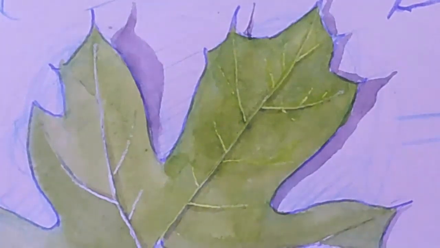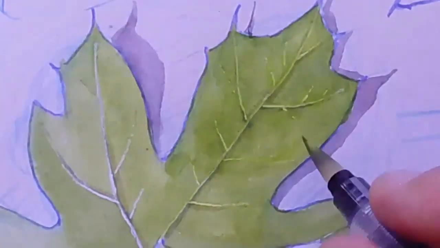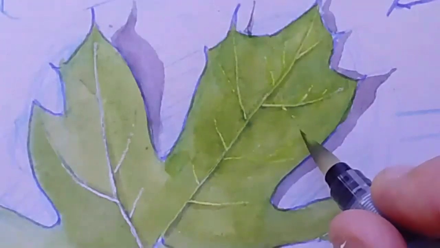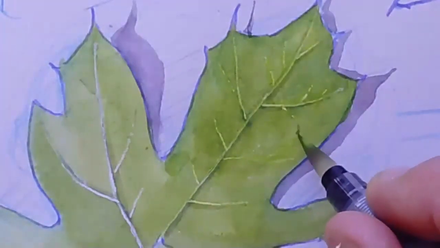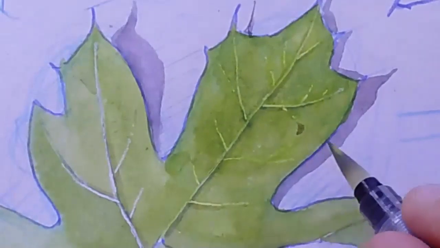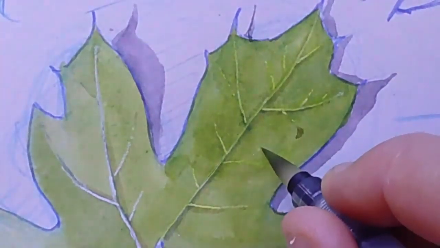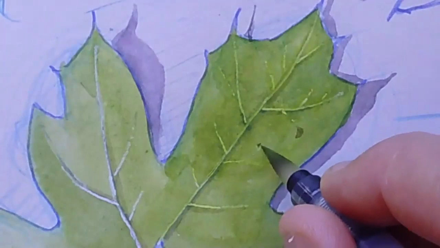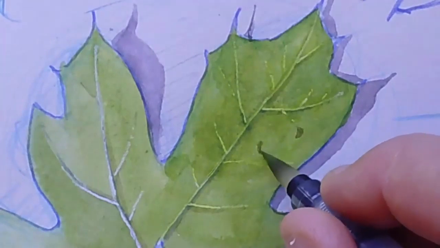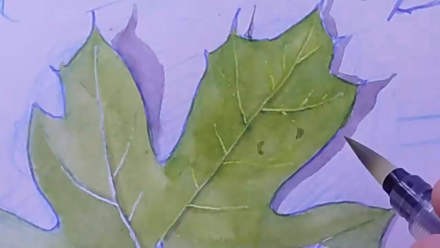I'm going to put in a shadow going this way. If there's a depression on it, it's going to be a shadow going this way.